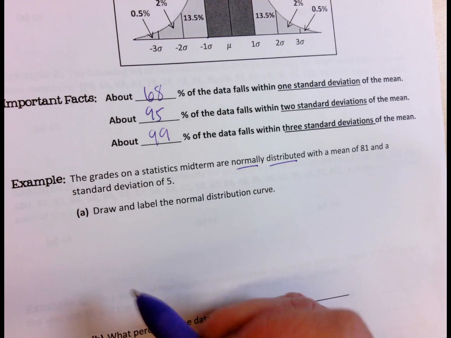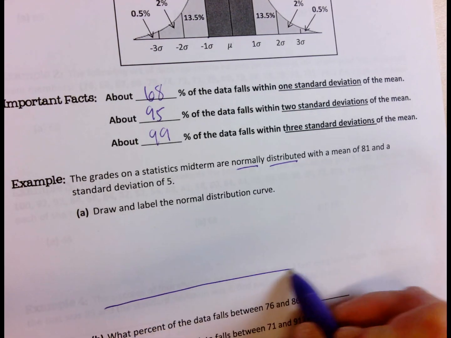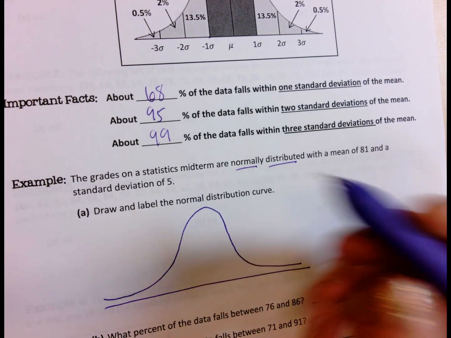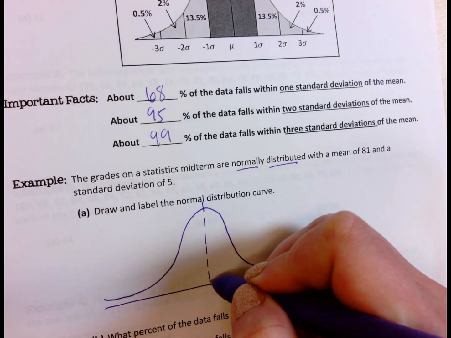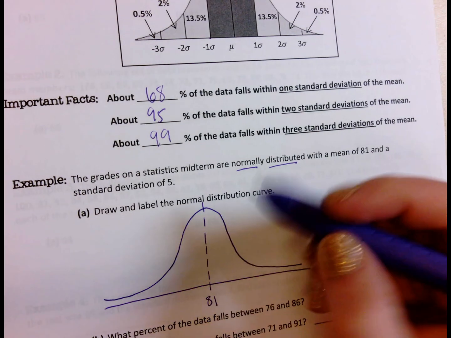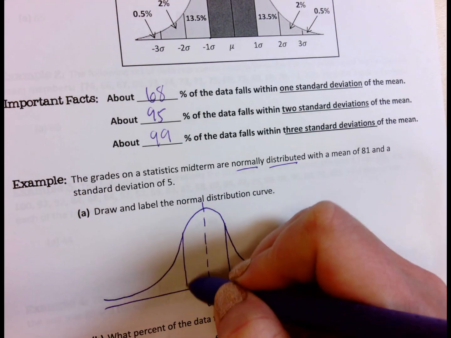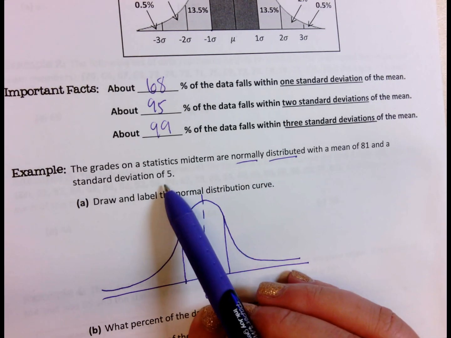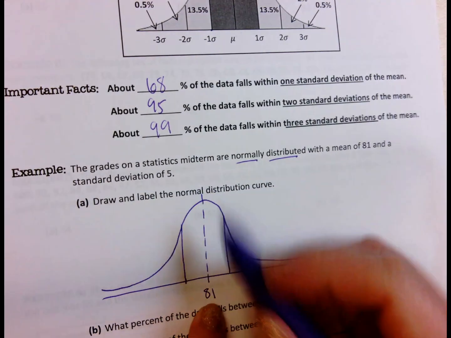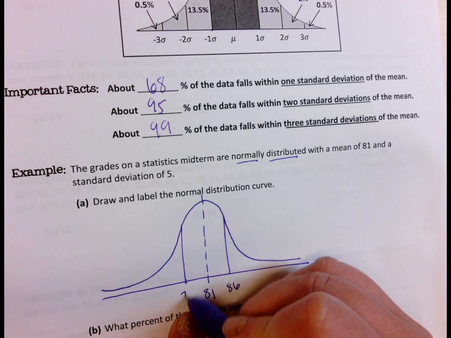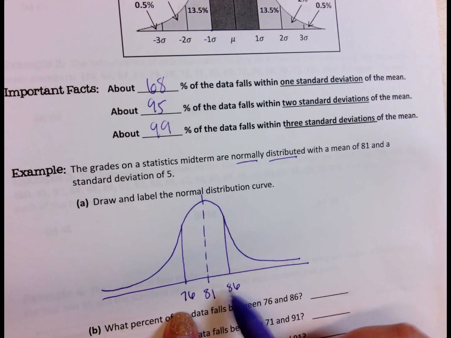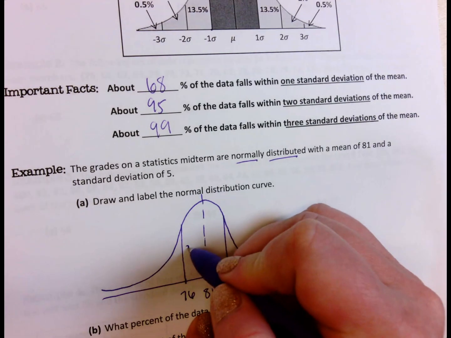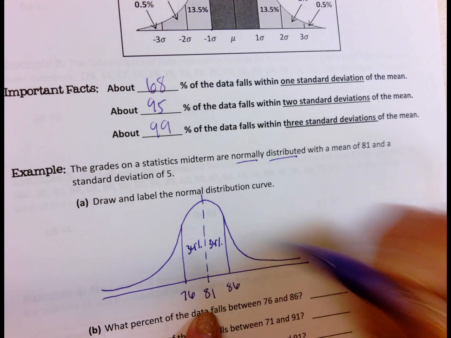So here's what we're going to do. We're going to draw a curve. So we have our line, we have our shape, and the middle here is going to be our average, which is 81. Then we're going to go 1 standard deviation, which means going an additional 5 points to the right and 5 points to the left, so that means an 86 or a 76. That's 10 points basically around your average score. And that means we've got 34% of the data here and 34% of the data here.